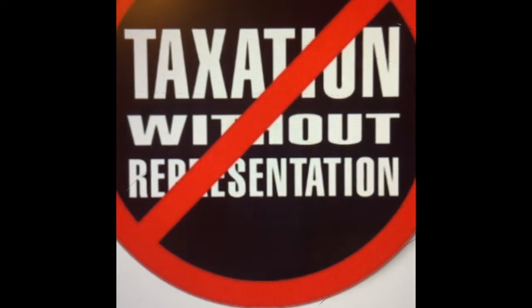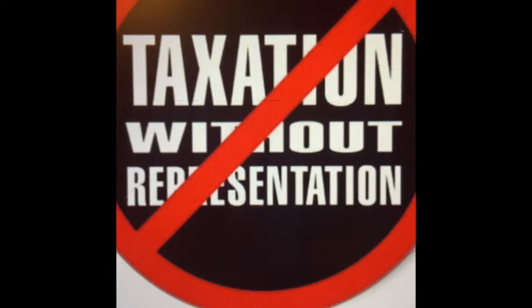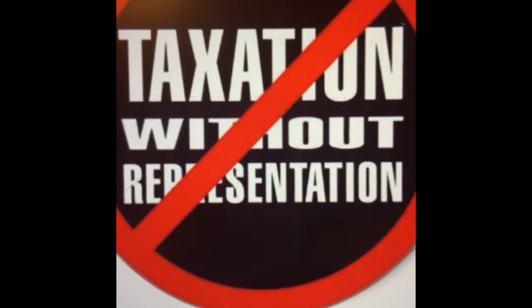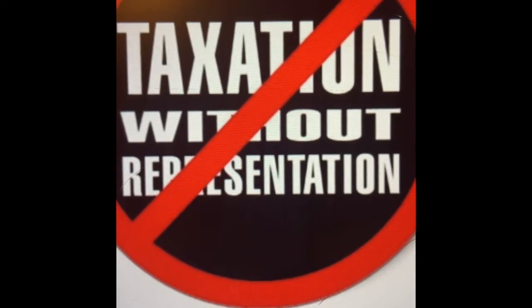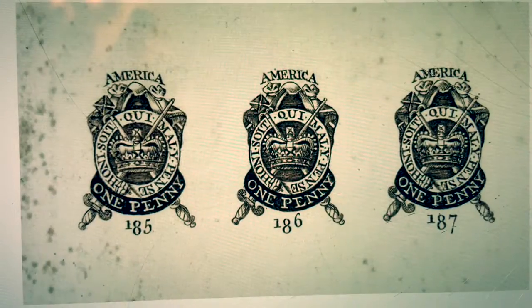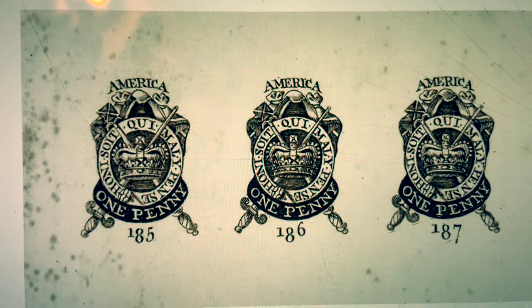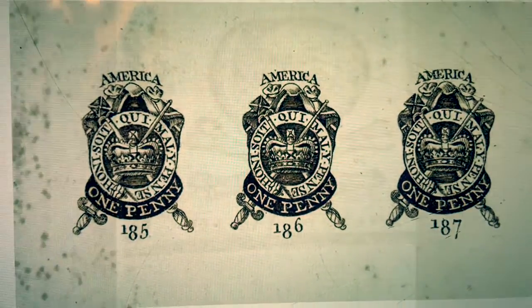To recoup some of the massive debt left over from the war with France, Parliament passed laws such as the Stamp Act, which for the first time taxed a wide range of transactions in the colonies. Sheets of penny revenue stamps were printed by Britain for the American colonies after the Stamp Act of 1765.